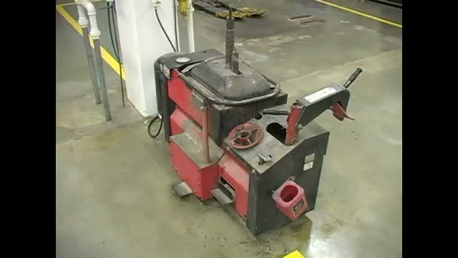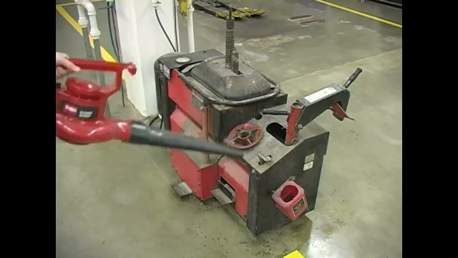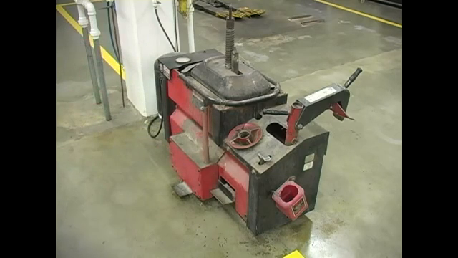And lastly, another great use for the power sweeper is to blow off any equipment that we have. This will get any of the dirt and debris off of our equipment. Now this again is a good alternative to compressed air because there's less chance that moisture is going to be blown onto our equipment.